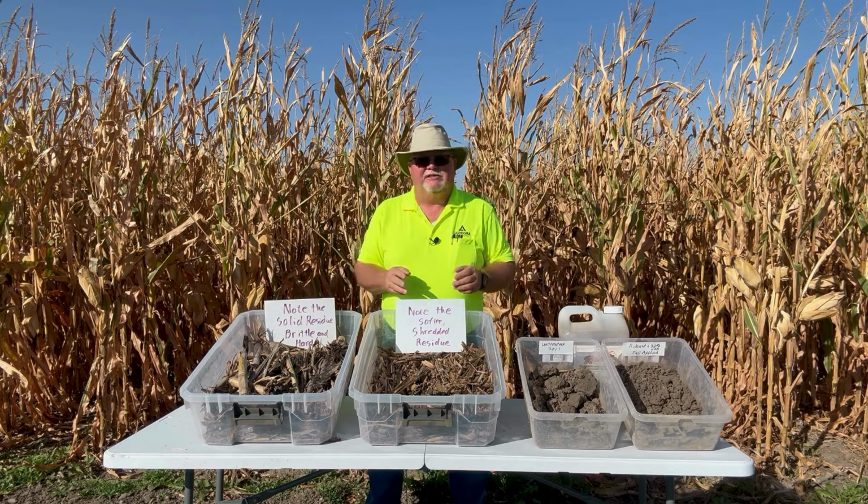If we take a look at the stalks that are left out in the field, this is from the untreated residue. This stalk is still from 2023, from the spring of 2023, and it is still extremely hard. The base of this plant has not broken down at all. The pith in the center of it is still solid.